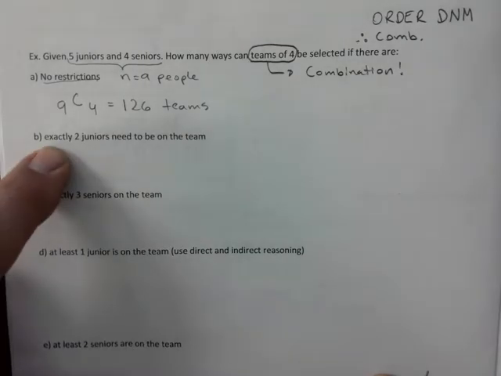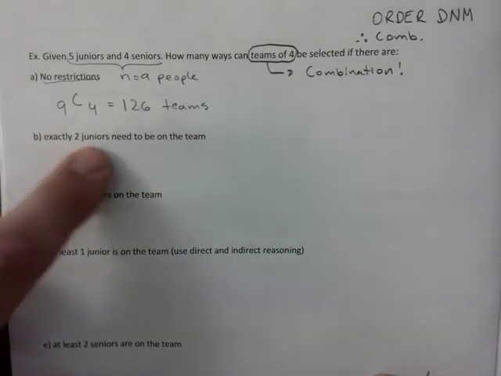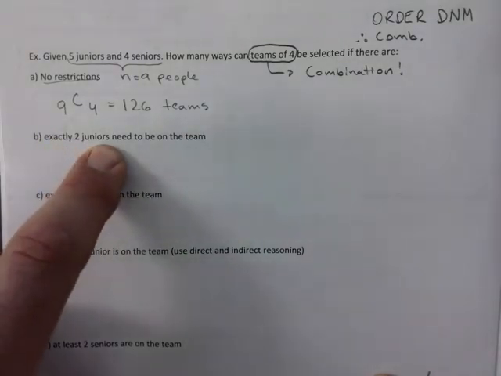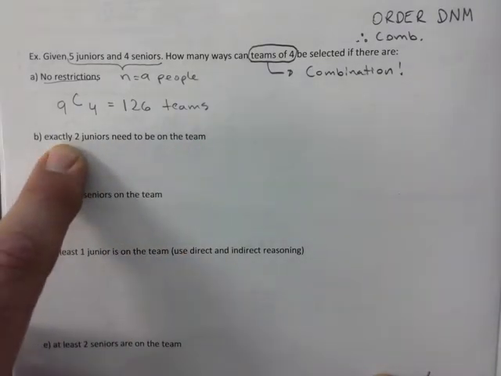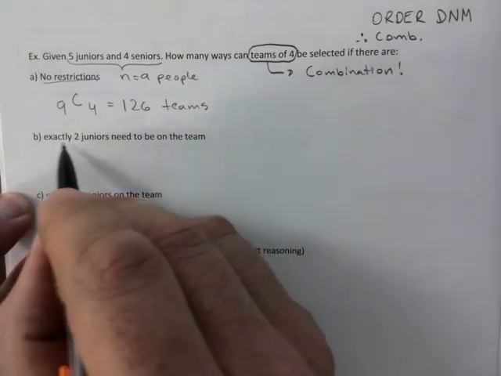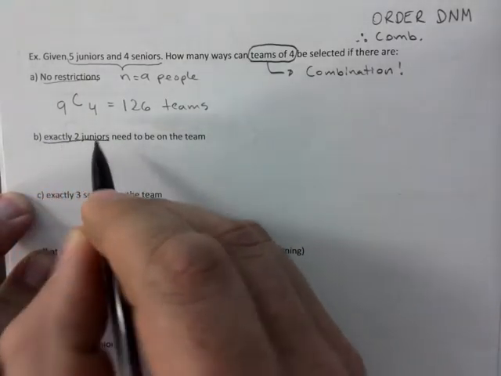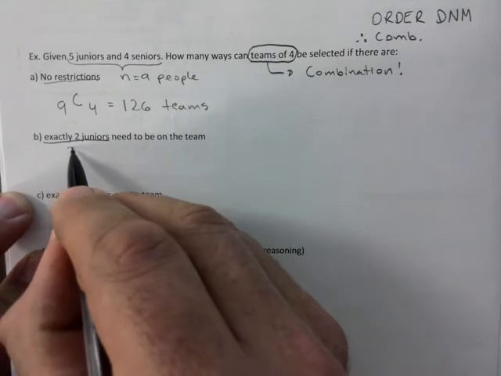How about if the question says, hey, you have to have exactly 2 juniors on the team. No more, no less. Exactly 2. Are you ready for this? That means there's going to be 2 juniors.